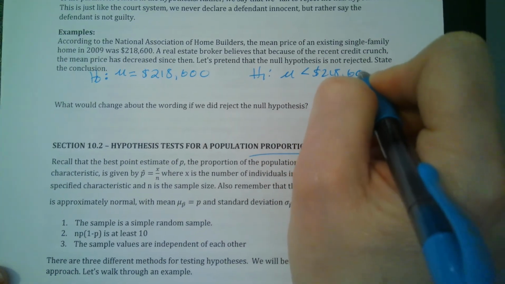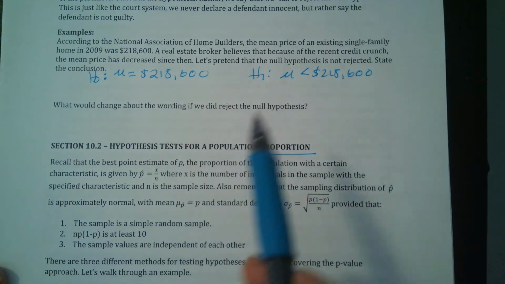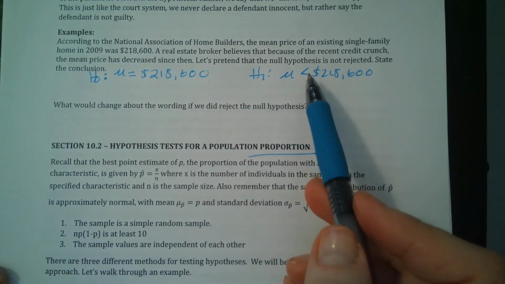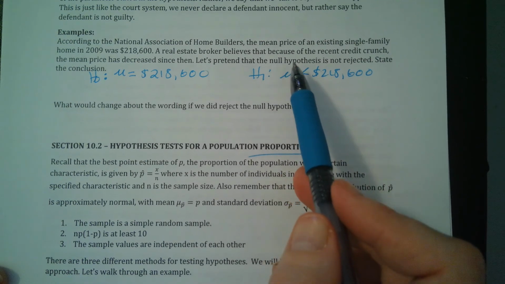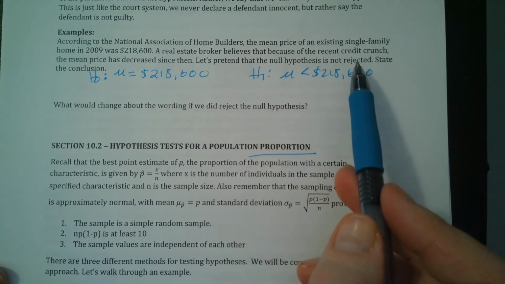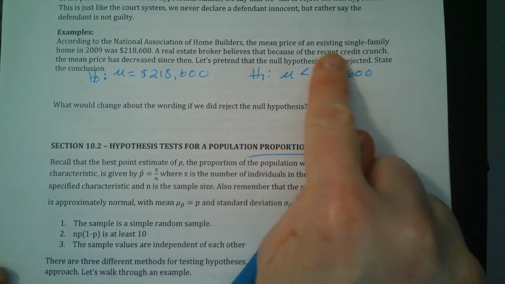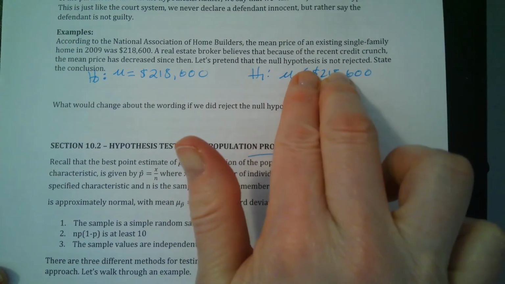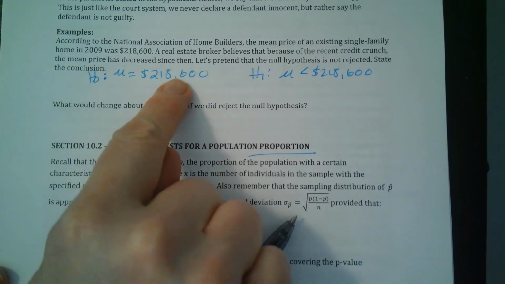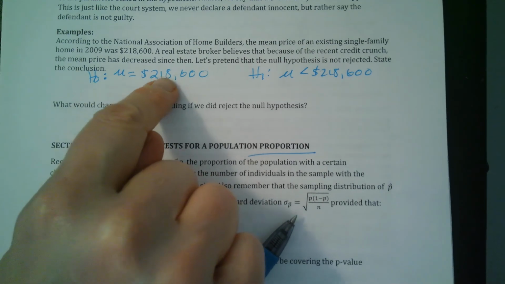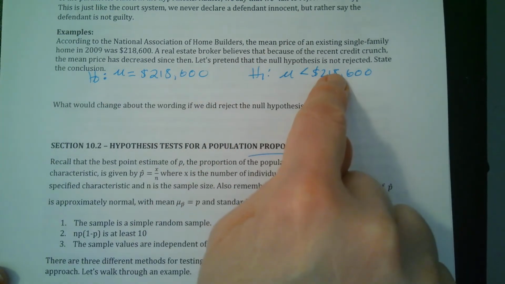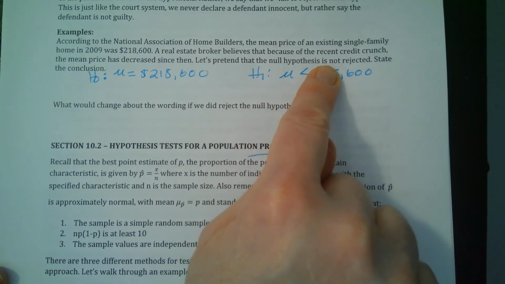Okay, so I repeated our null and our alternate hypothesis. Now, let's pretend we did all of the work and we decided that the null hypothesis was not rejected. In other words, we did not have enough evidence to claim this at this time. So we're going to have to stick with this claim. We can't say that this is true. We just didn't have enough evidence to prove something different.